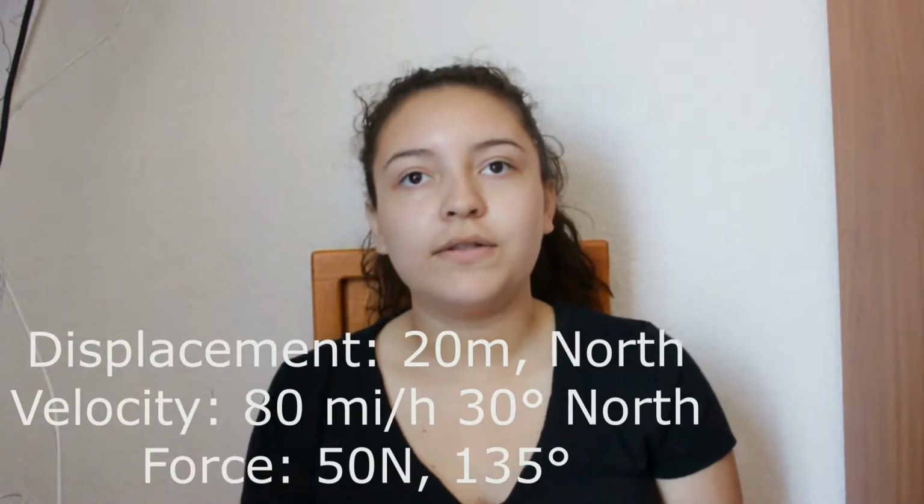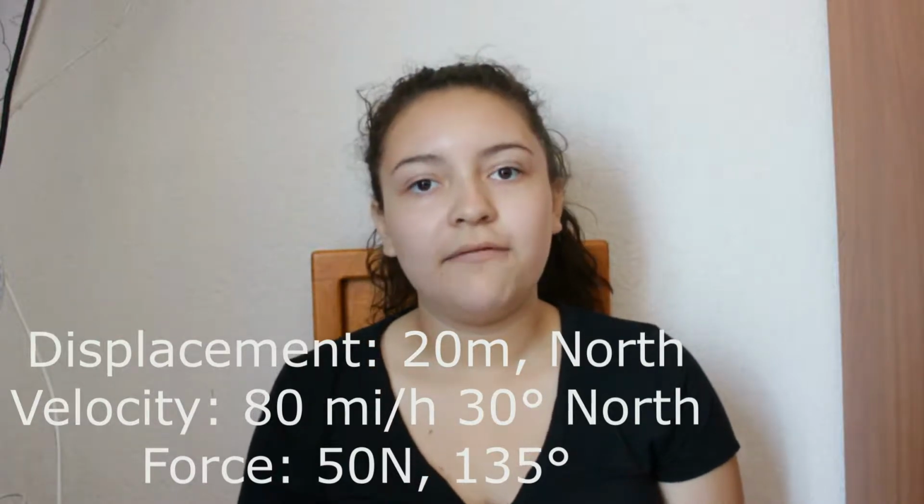We also have vector quantities. Vector quantities include displacement, which can be 20 meters north, force, which can be 50 newtons at 135 degrees, and velocity, which can be 80 miles an hour at 30 degrees north. To represent a variable as a vector quantity, we use a little arrow above the variable. Vector quantities cannot, I repeat, cannot be added or subtracted algebraically.